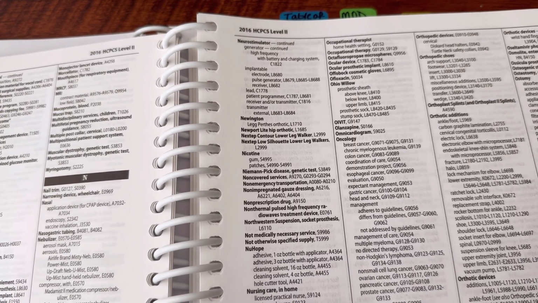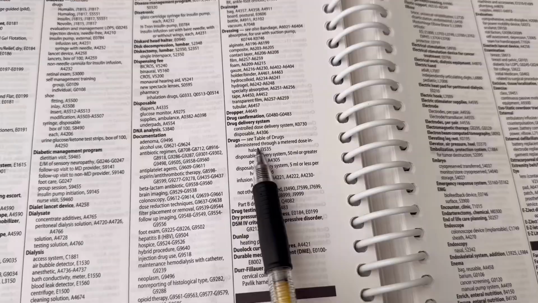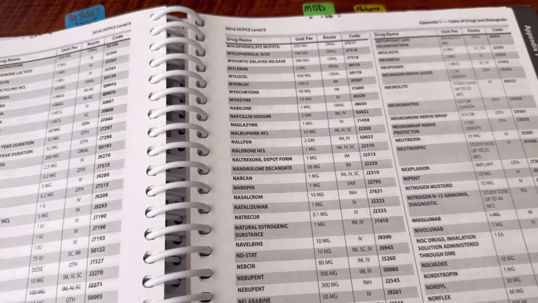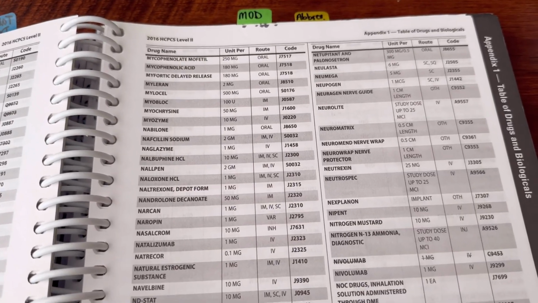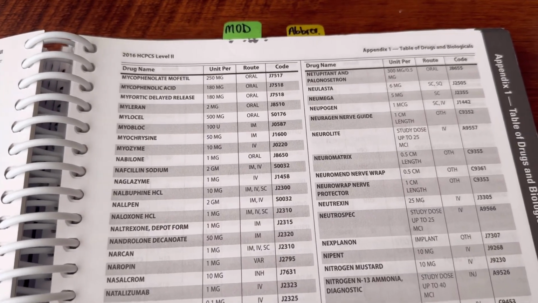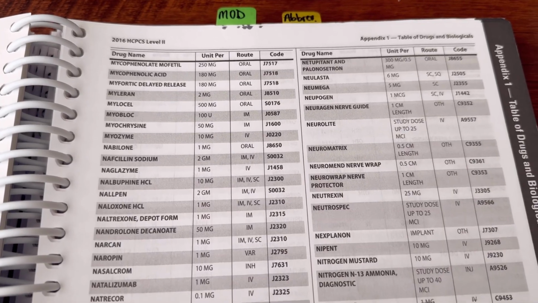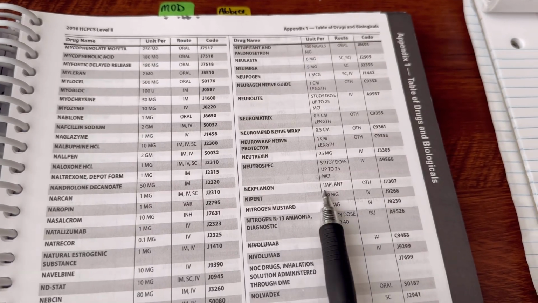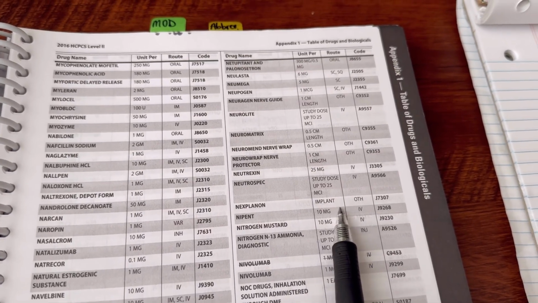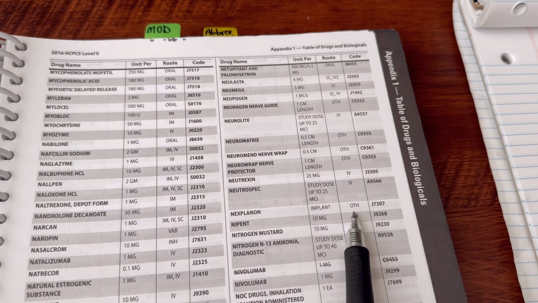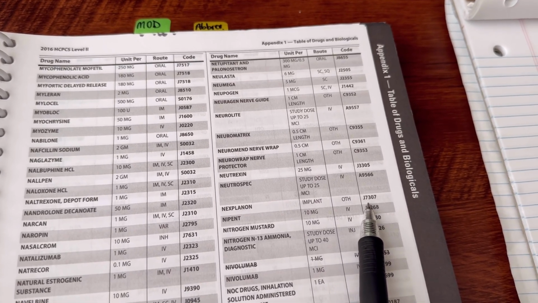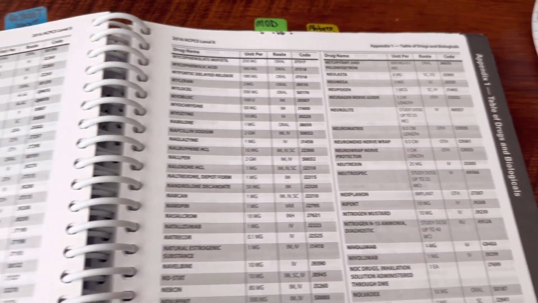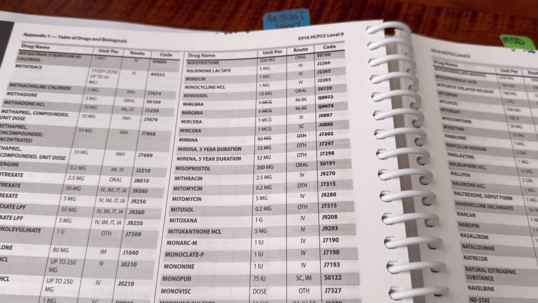If you wanted to look it up in the index, you will see that you have to go to the table of drugs. So in the back of your HCPCS book is where you would search for Nexplanon, which is right over here on the right hand side. It says Nexplanon, implant, other, and then J7307. So that's how you would officially look it up. And then you can go to where we started, which is the tabular list, to confirm the code.